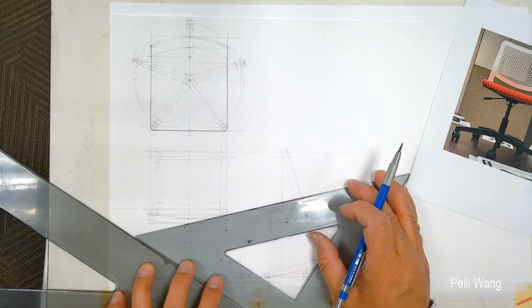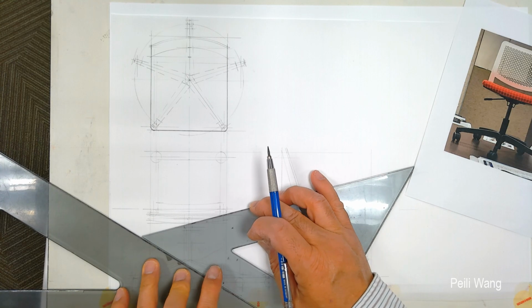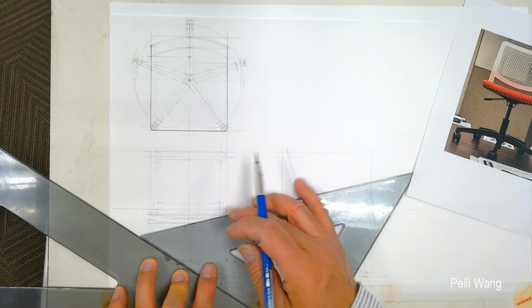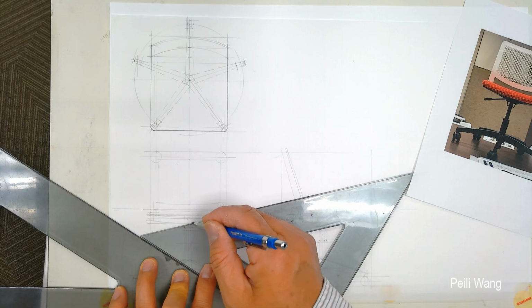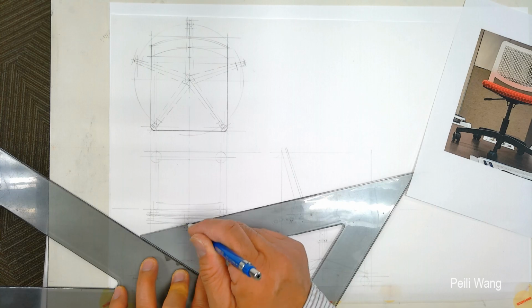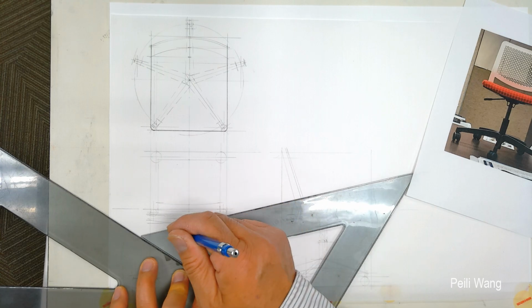Just look like that. Maybe like this here. Make a center line.